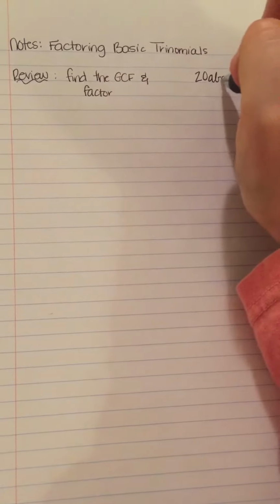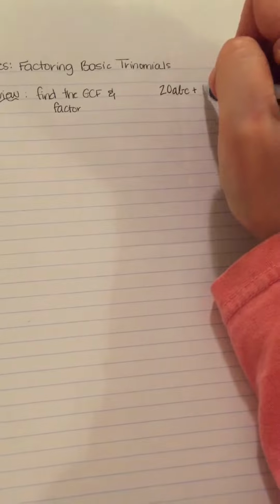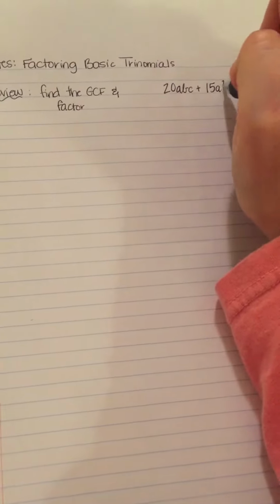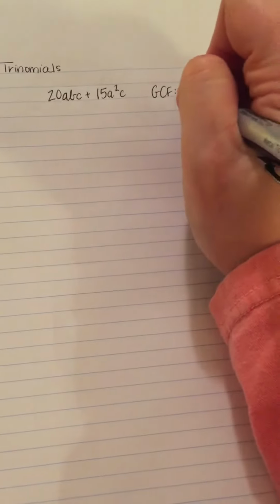20ABC plus 15a squared c. So the first thing I want you to do is find the GCF of each of the terms. So numerically, if you look at the 20 and the 15, your GCF would be 5.